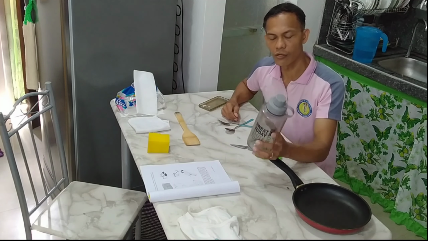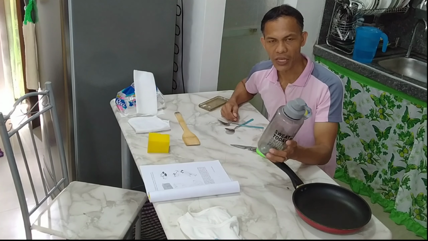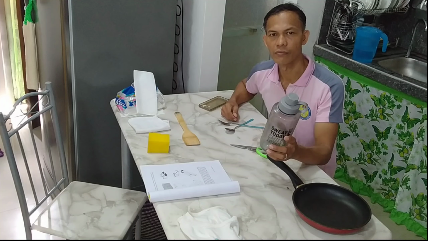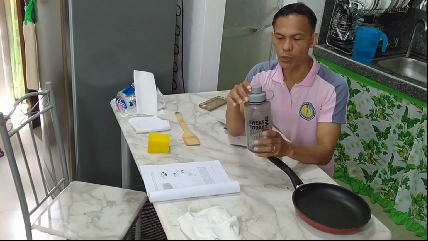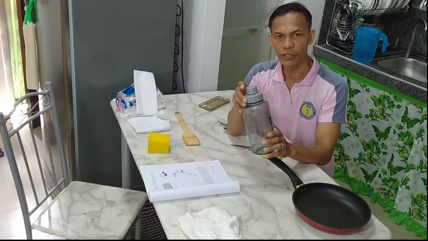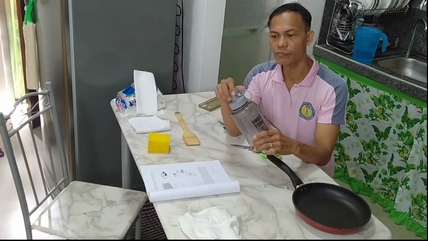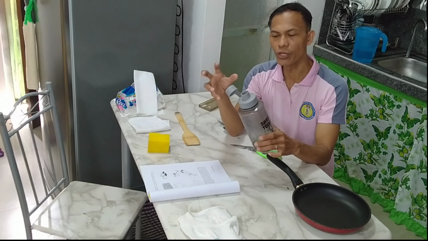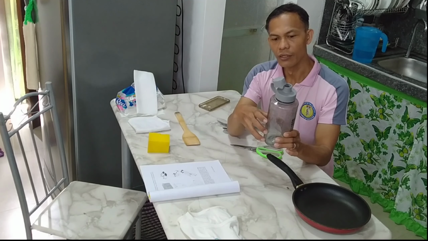Now this jar of water, is this able to sink on water or float on water? If your answer is float on water, then you are right, because it's sealed on top. The water will not go inside the jar.